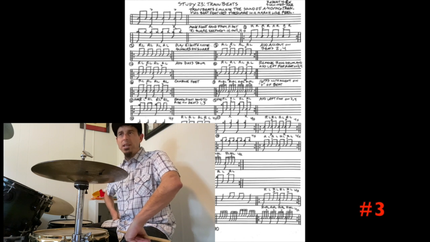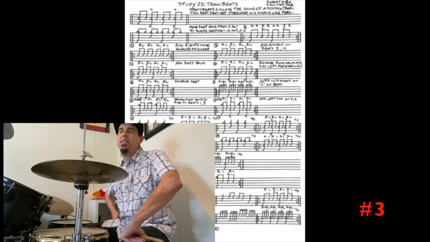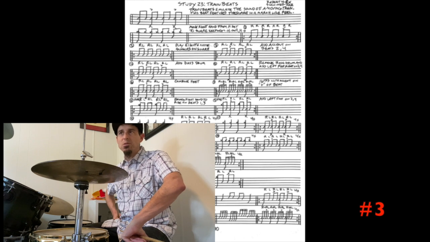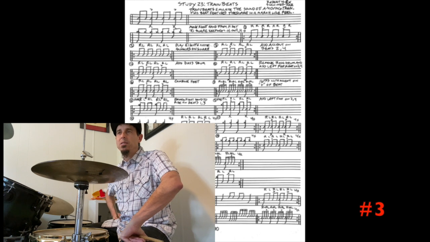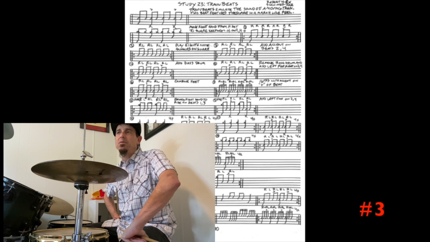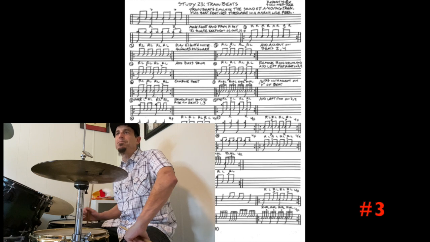Okay, for number 3, we're going to start to put an accent on beat 2 and 4. It's going to give us sort of that backbeat. So we're going to start to get that train. It's going to start pumping, especially when we start getting some accents in there. So for this one, keep your 8th notes, right, left, and then accent beat 2 and 4, and that's when your right hand will fall.